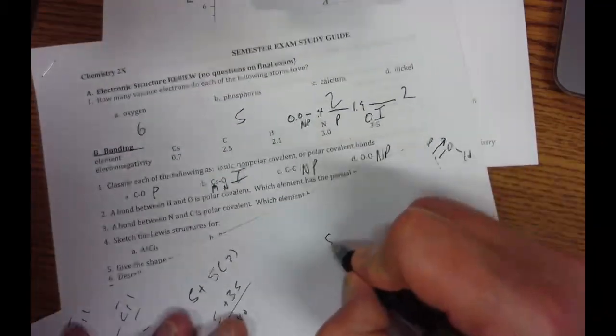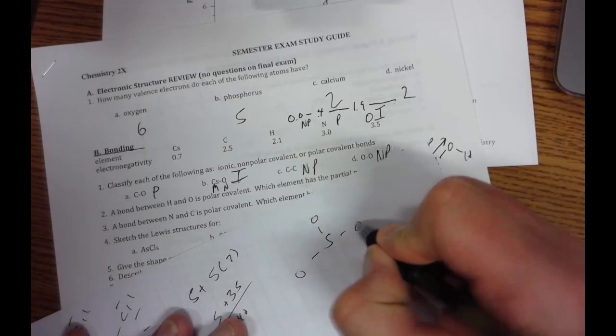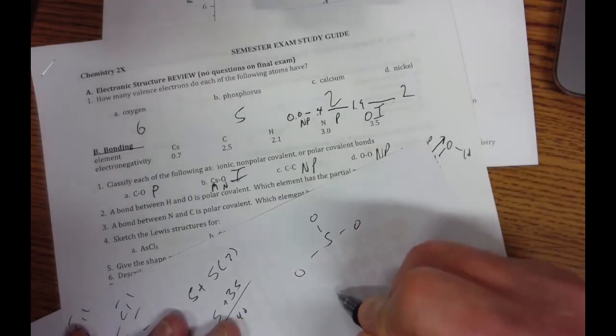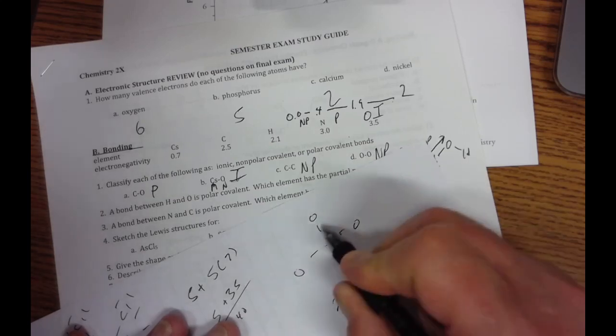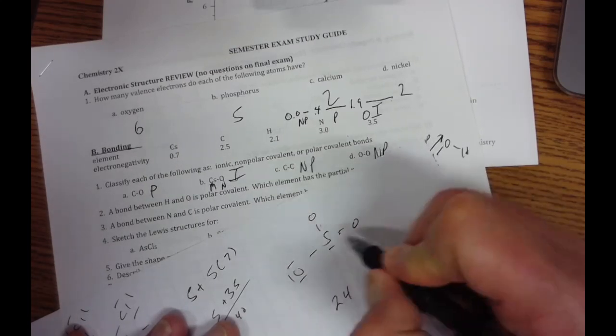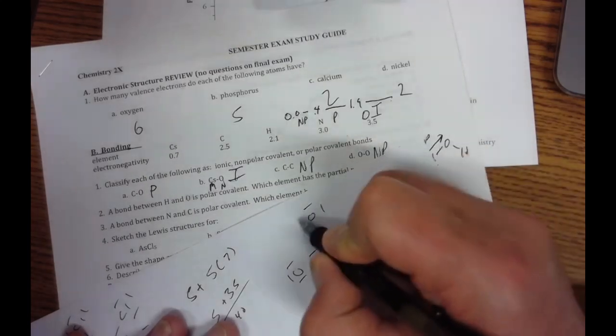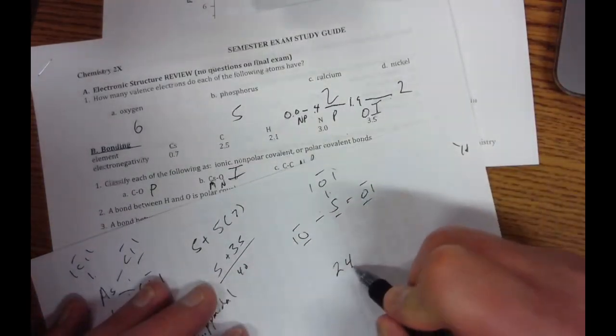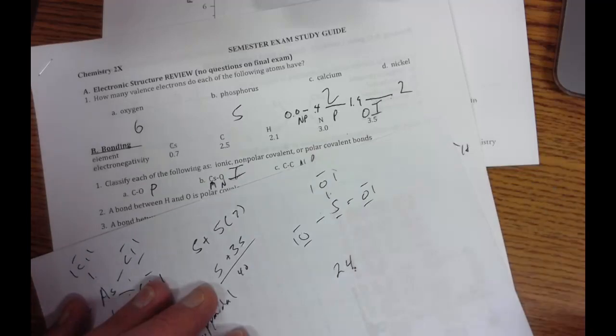SO3, SOO. We have 6 times 4. 6 times 4 is 24. 2, 4, 6, 8, 10, 12, 14, 16, 18, 20, 22, 24, 26. The fact that we have 26 showing means that we only have 24 available, so we need a double bond.